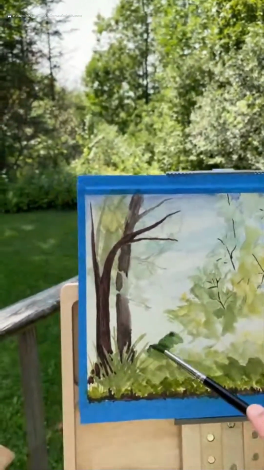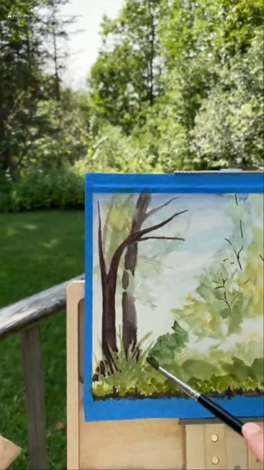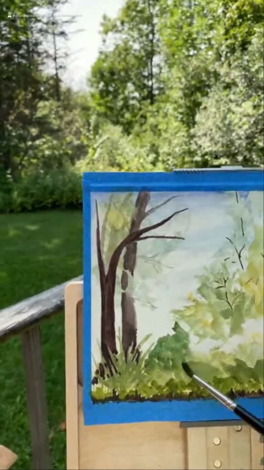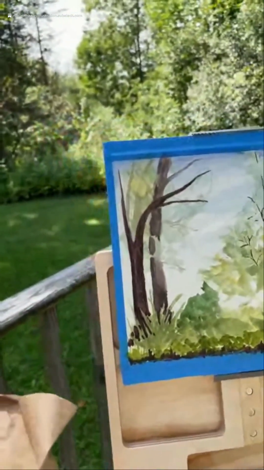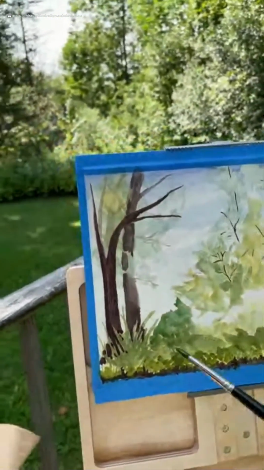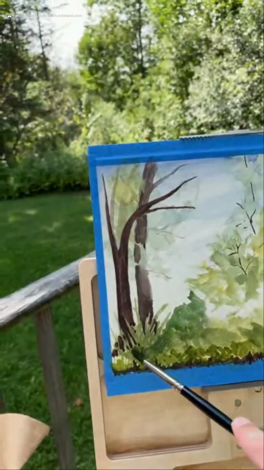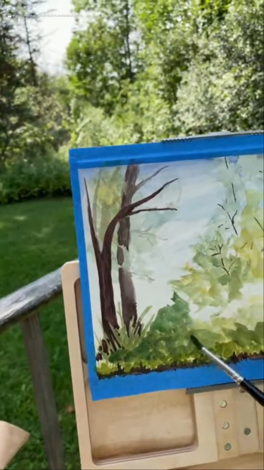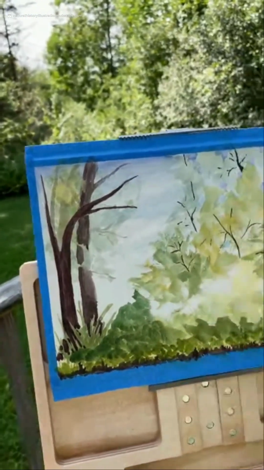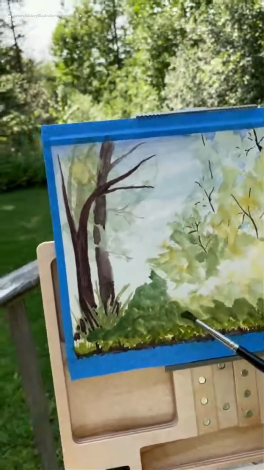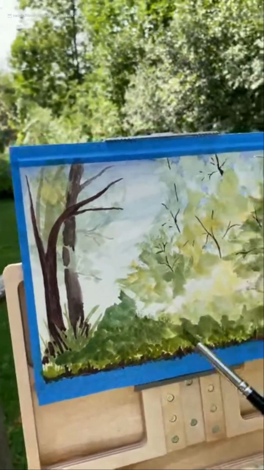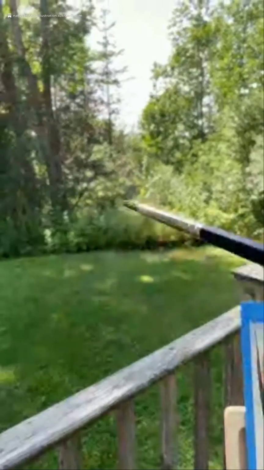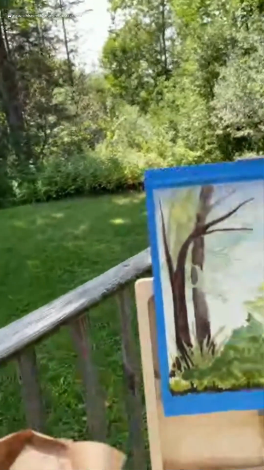So I can bring it down into here. Let some of the under layers peek through. I'm going to give it a few twists. I'm still squinting my eyes so that I get that shape.